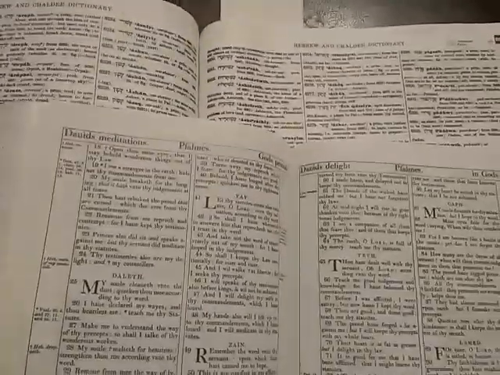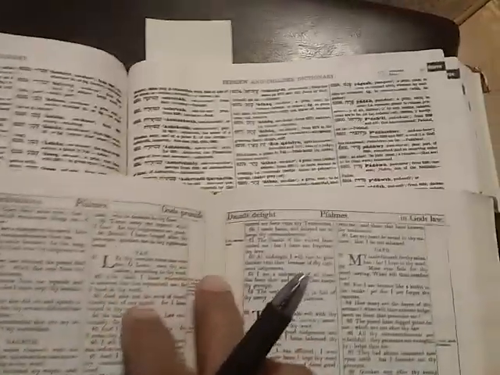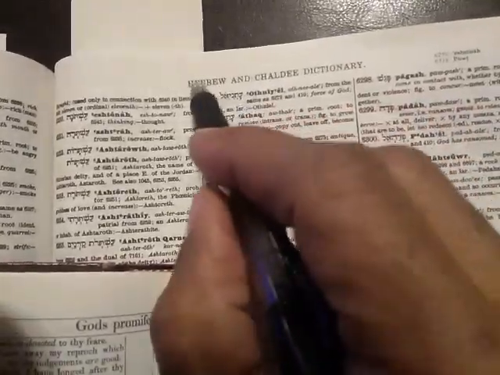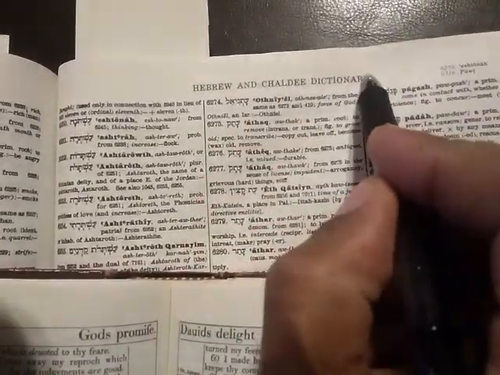As I said before, Nimrod, the first king of the planet, not just of the Chaldeans, he was the king of the planet. He wrote and spoke with the Aleph Beth. That's why this is called the Hebrew Chaldee Dictionary.